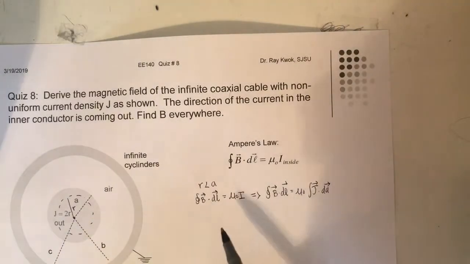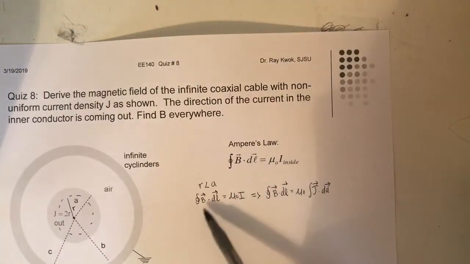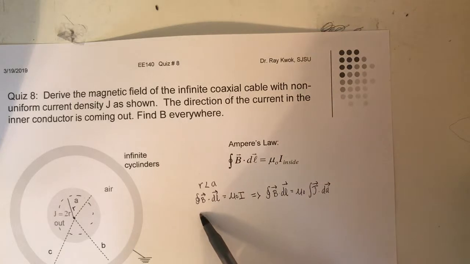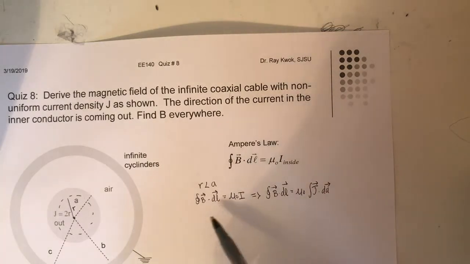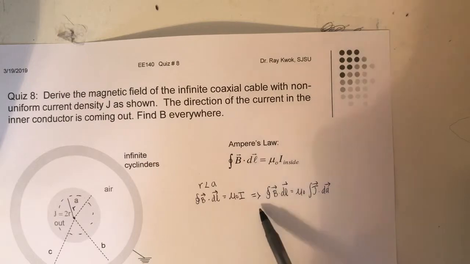We know that again, B is the magnetic field around the loop, dl is the segments that make up the loop, mu naught is the permeability constant, and I is the total current that passes through the loop.